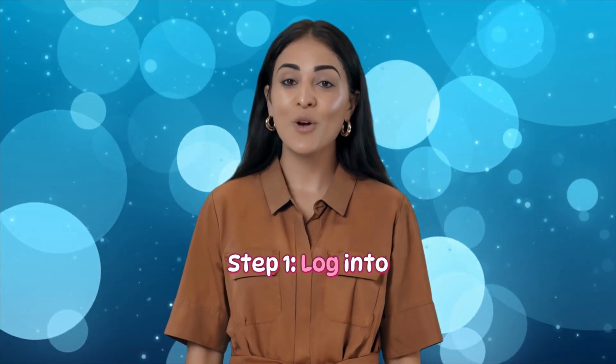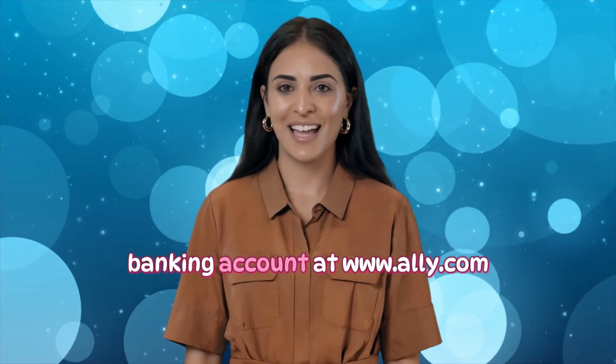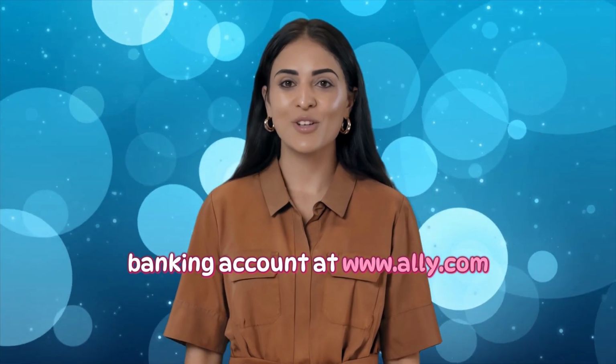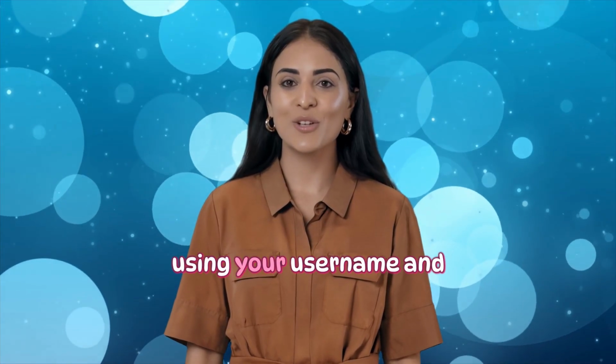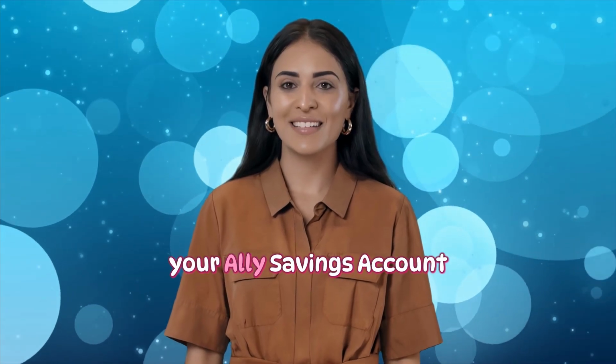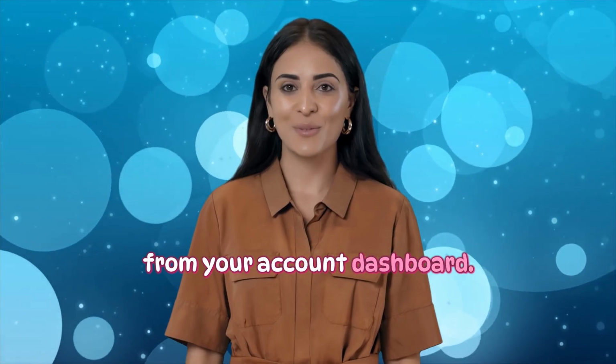Step 1. Log into your Ally Bank online banking account at www.ally.com using your username and password. Step 2. Navigate to your Ally Savings account from your account dashboard.